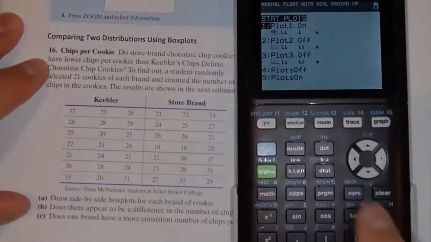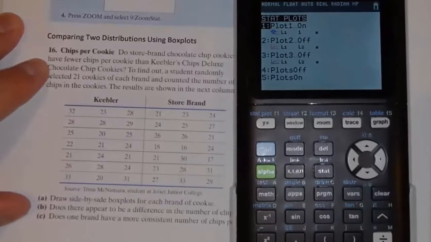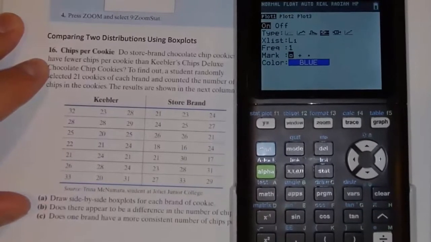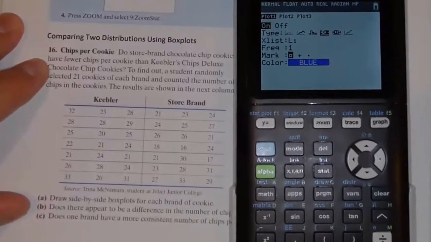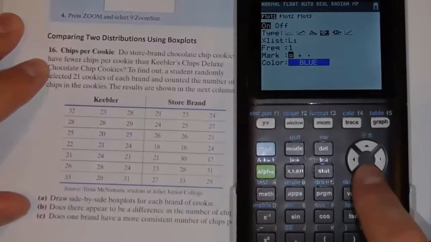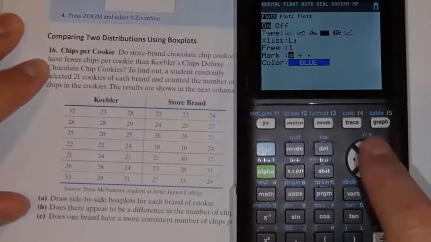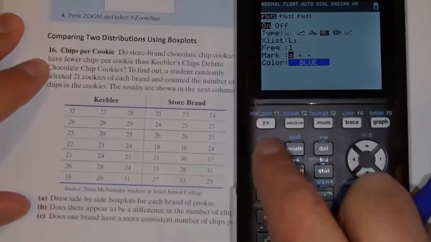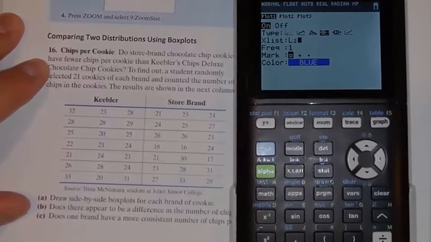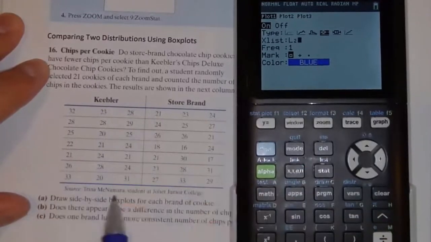To do that, I'm going to go to StatPlot. I'm going to choose a plot, and I'm going to turn it on, which I've already done. So we did this with the smart car data. So I'm choosing plot 1, and I've chosen box plot. I just need to tell the calculator that my data is in list 2. Now in list 2, that's the Keebler data.